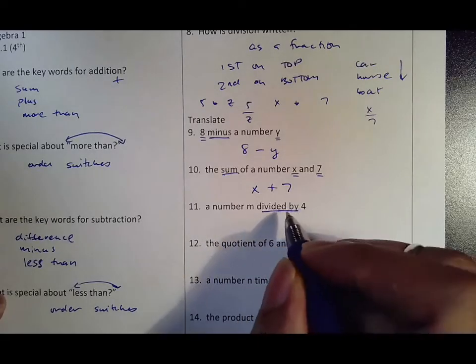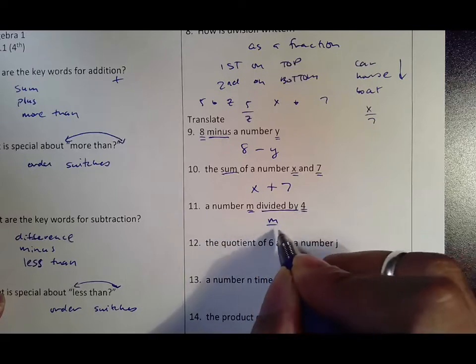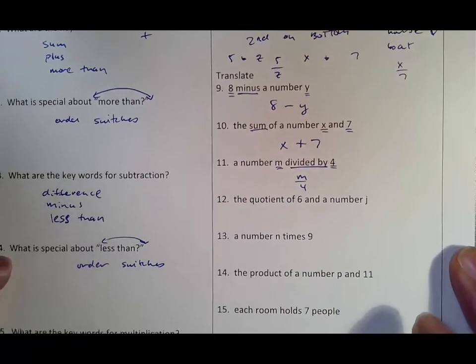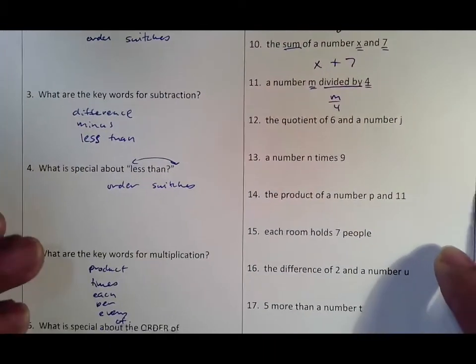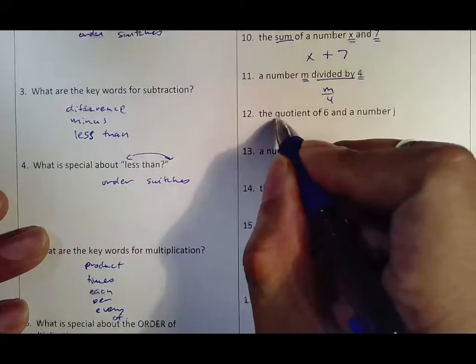Divided by means division, but it's a fraction, which means since m is first, it goes on top. Since 4 is second, it goes on the bottom. I'm not going to go through a lot of stuff because this is honestly, after solving, the easiest test you're going to take. And again, the only reason why people don't pass is because they just don't care.